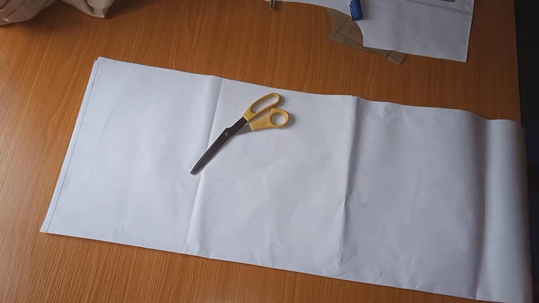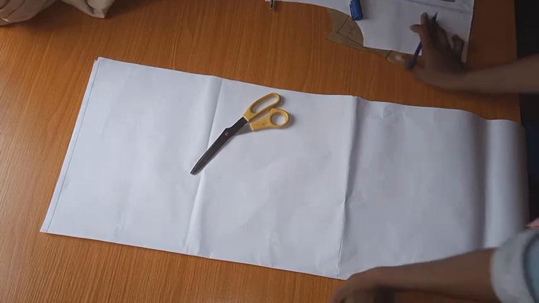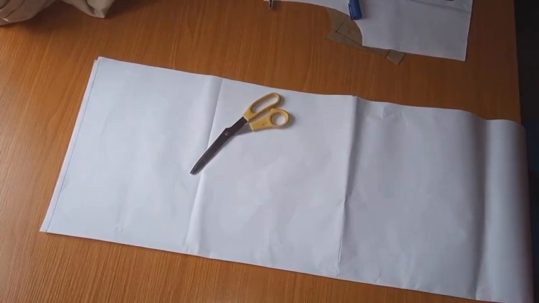So without further ado, today I'll be teaching you how to draft a 6-piece skirt, a panel skirt, aka 6-piece skirt. But I want you to know that it's not always about 6 pieces. 6 pieces is a cliché now.